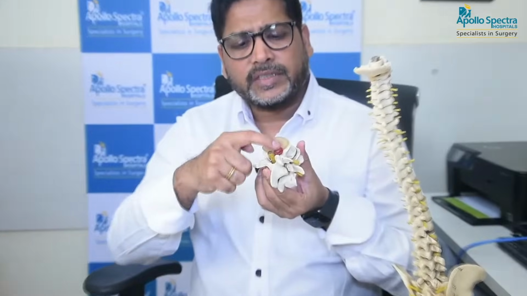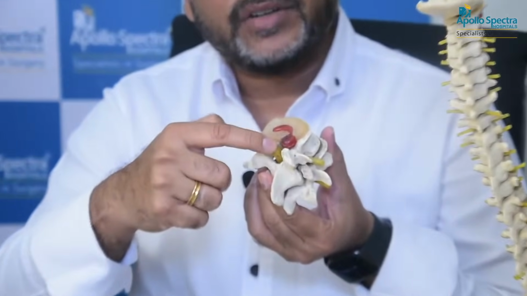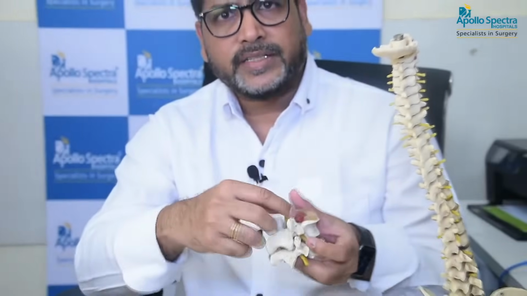So the most common thing we do, whenever you have this kind of disc prolapse, or this gel which is coming out and compressing the spinal cord, is an injection in this area where the nerve is getting compressed. We call it epidural injection. That injection can help you in reducing the inflammation and reducing the pain because of that. Once we reduce the pain, the pain-free period will give you a lot of time to do exercises, improve your muscle strength, your ligament strength, posture, and go back to normal. Most of the time you can avoid major spine surgery with this injection.